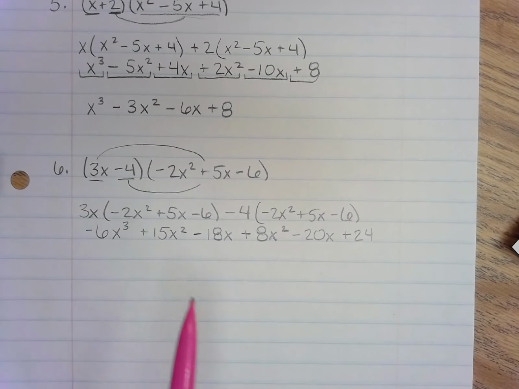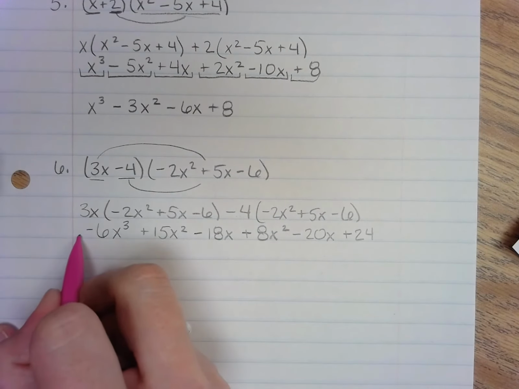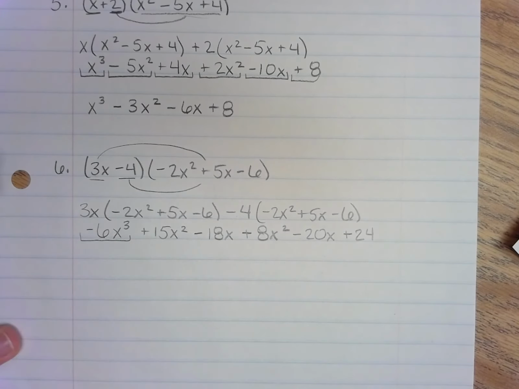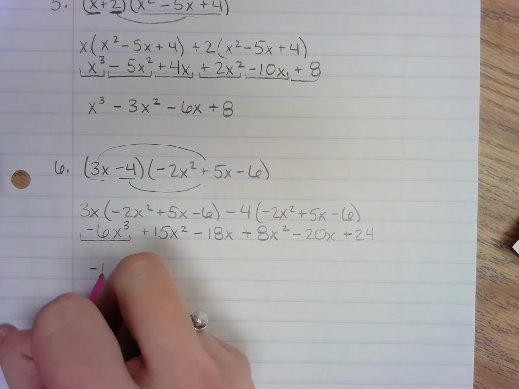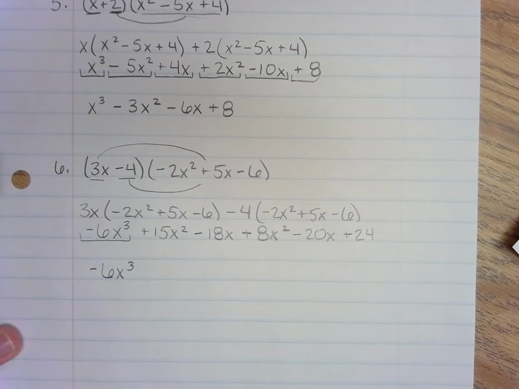So once again, go back and check your work so that you don't make any simple multiplication or addition errors. At this point, we're ready to combine our like terms. Start with the largest exponent. We have an x cubed, so there's no other x cubed to combine it with. So negative 6x cubed is in our answer.